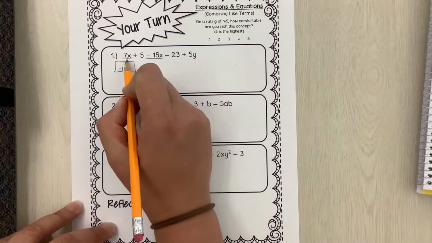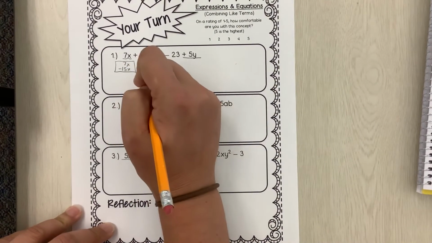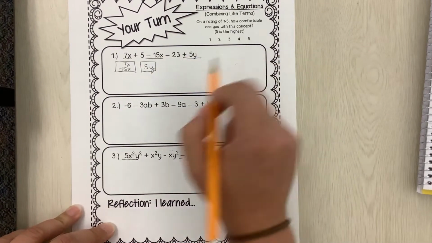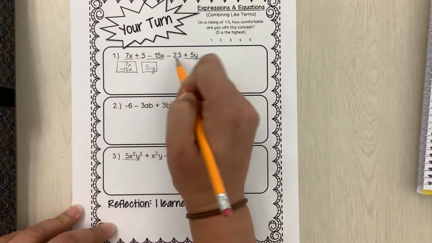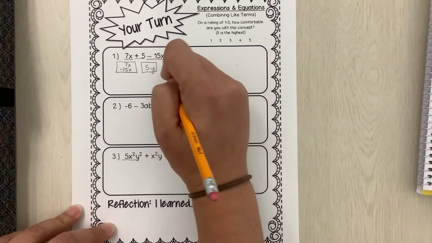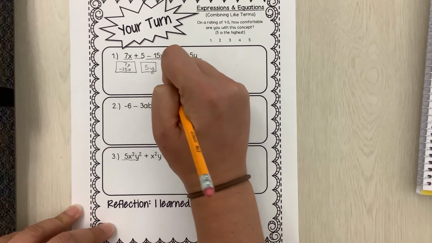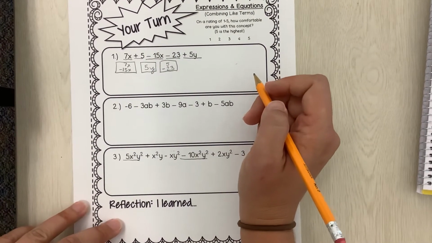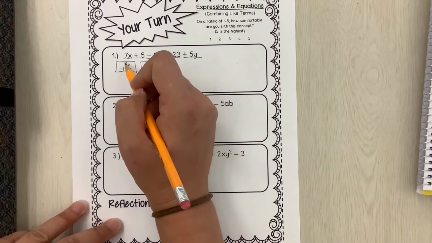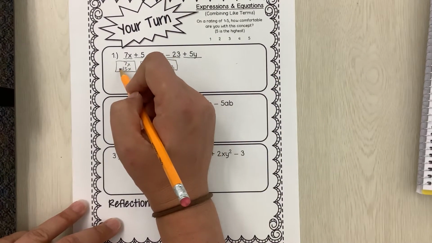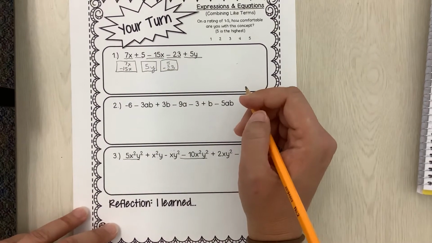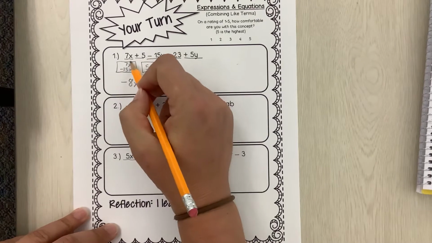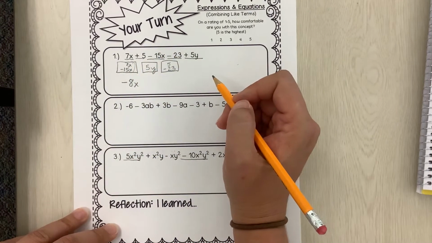Let's try y's now. I see one y, so 5y is the next one. And then the last one are just my digits with no variables. So 5 and negative 23 can go together. Now, let's go ahead and combine these and make a problem. 7 minus 15, or a negative 15 plus 7, would give me a negative 8x. Don't forget to bring down your variable.